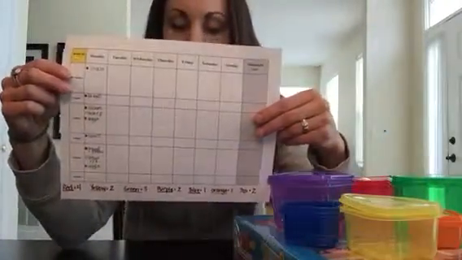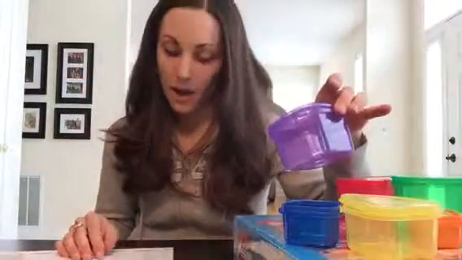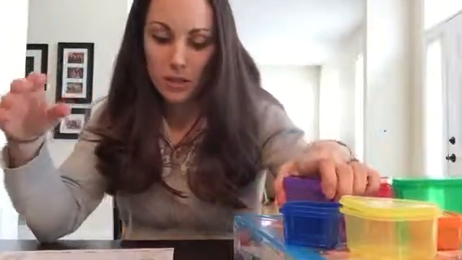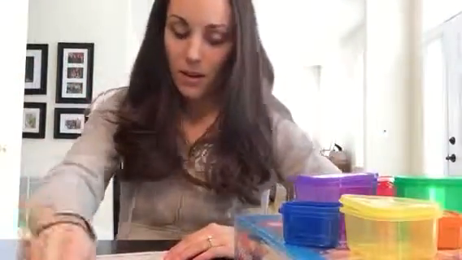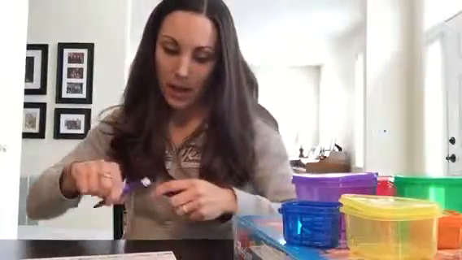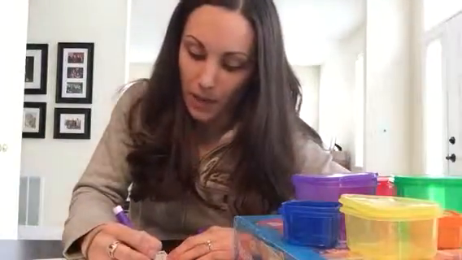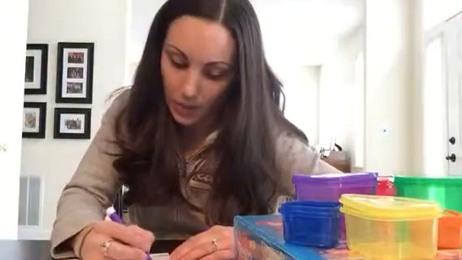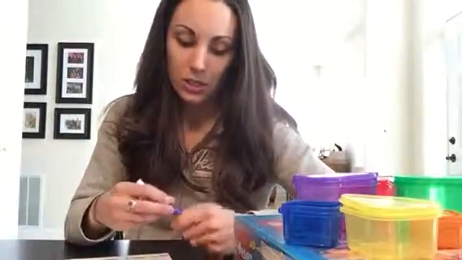Next color is purple, and purple are your fruits. If you do a banana, which I'm going to add to my list, it's only half of a banana for a purple. So keep that in mind. A lot of the other fruits you could just fill as much as will fit in there. So for purple, for my fruit, I'm going to have a purple with my morning snack, and I'm going to have a purple with my lunch.